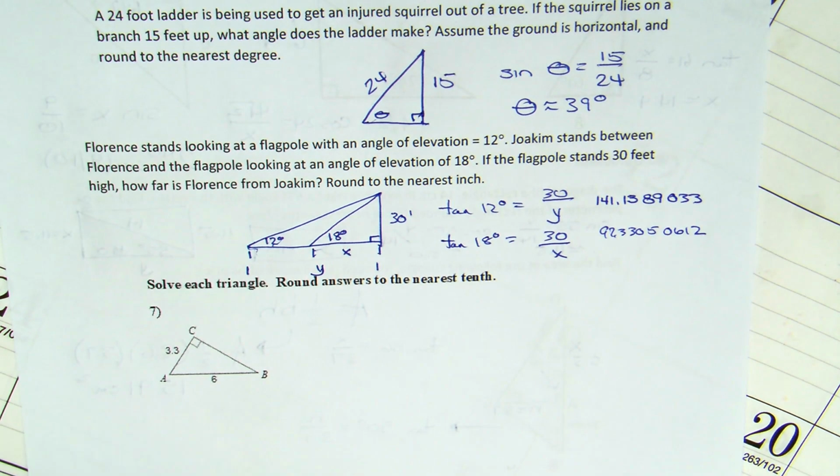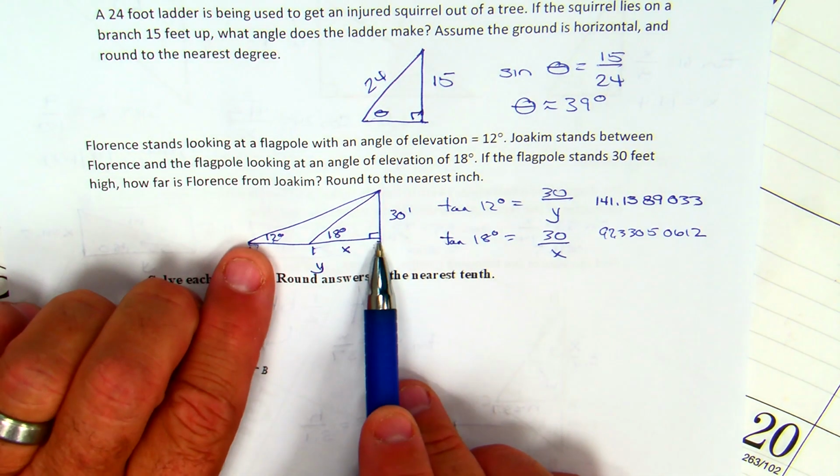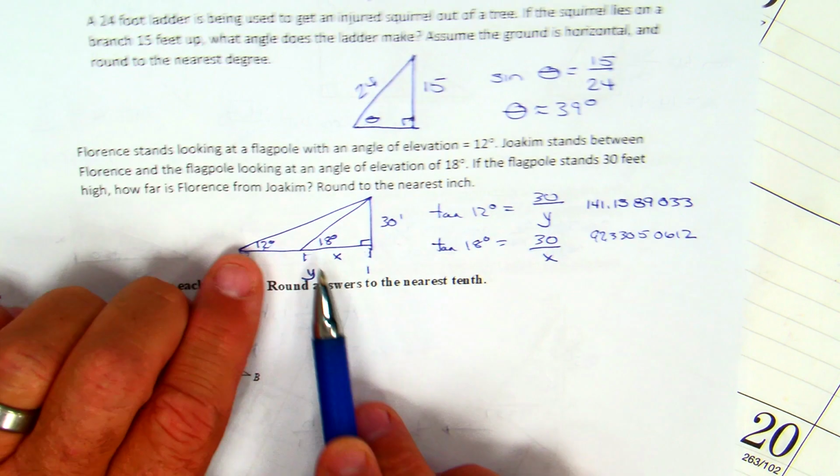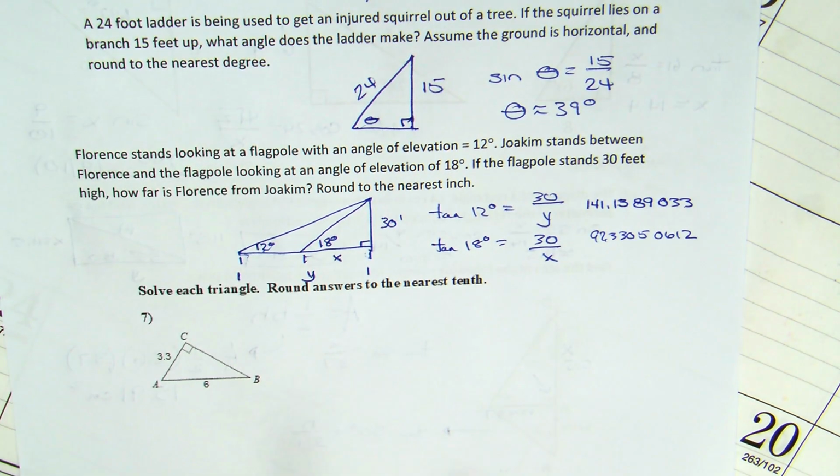You do not need to go out that far. You can probably go out to the thousandths place, and you'll be fine. Now, this is 141.13. That's 92.3305. To get their distance, all I got to do is what math with those two numbers?